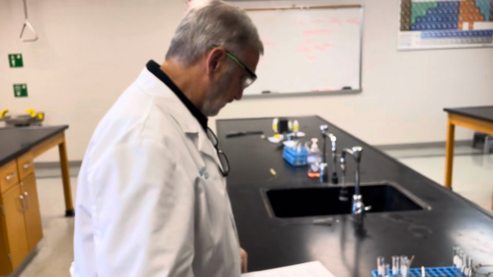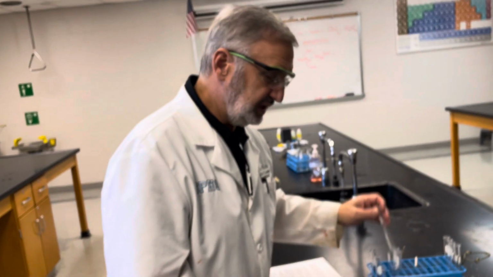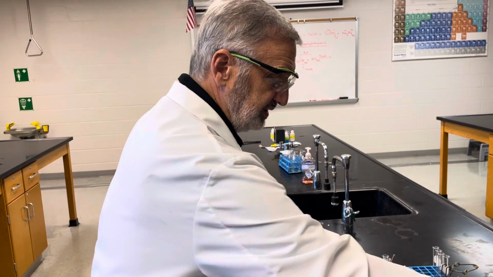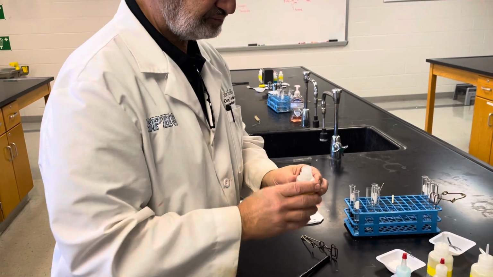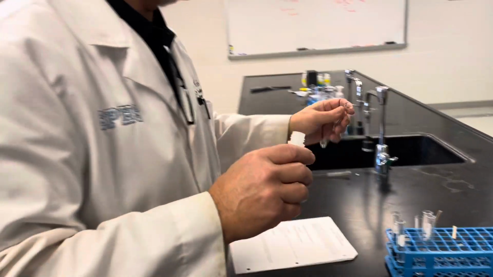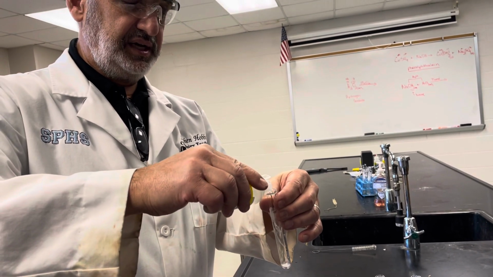So then we go to the fourth reaction, which is we want to take another test tube and put some HCl into it. So I'm just going to save some time and pour some HCl. Let a little bit of water out of there. Some HCl.